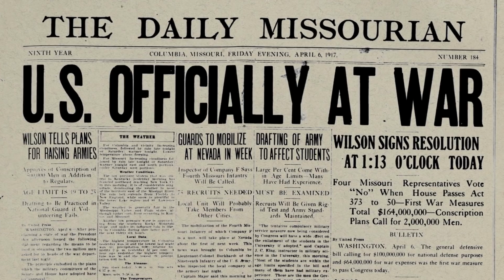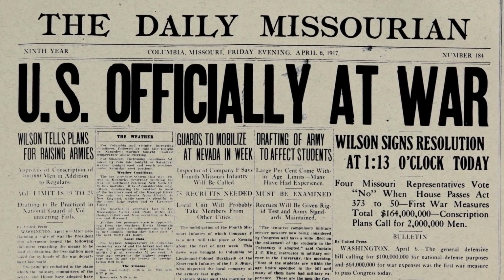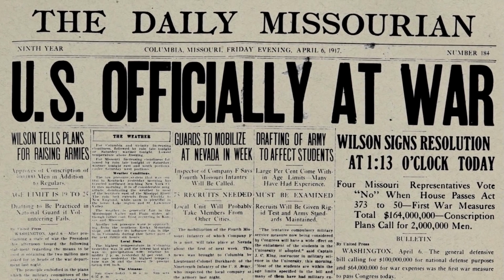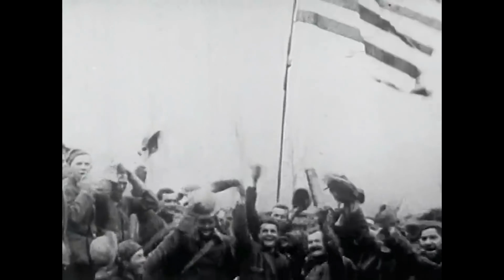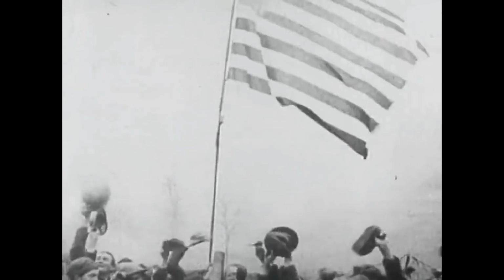One month after the Zimmermann Telegram is made public, the United States declares war on Germany in April 1917. By November 1918, the war is over with an Allied victory. In the 11th hour of the 11th day of the 11th month, an armistice is signed. Today, November 11th, is celebrated as Veterans Day.